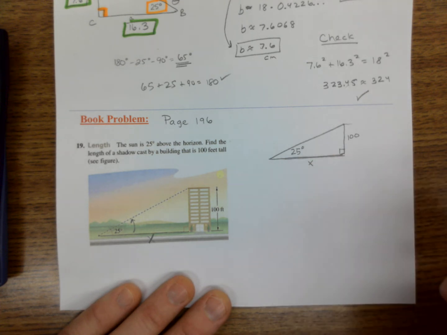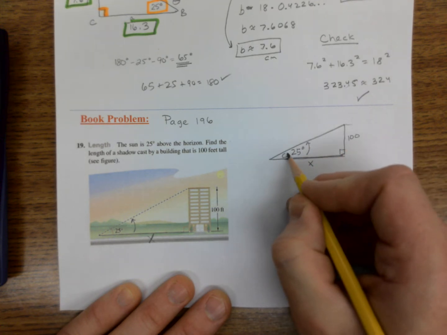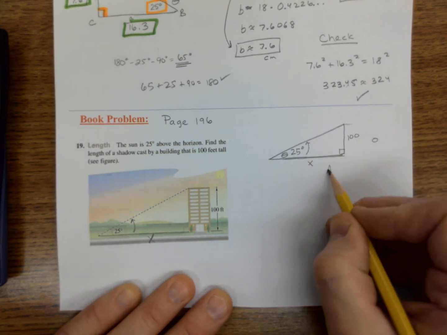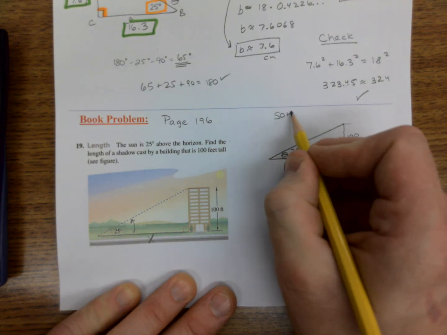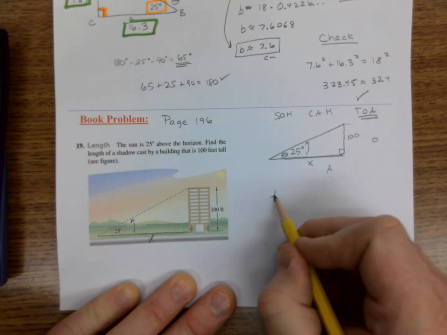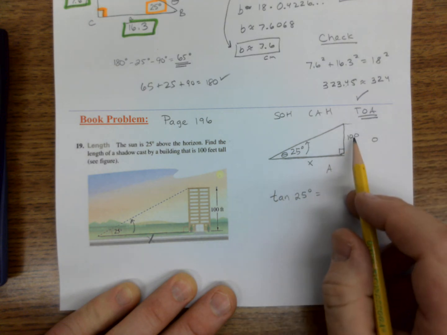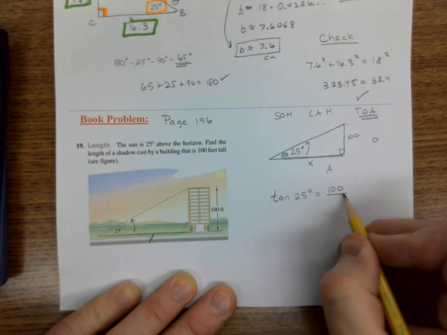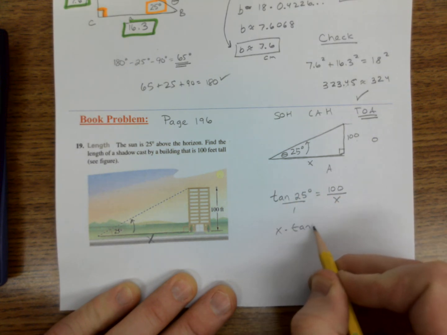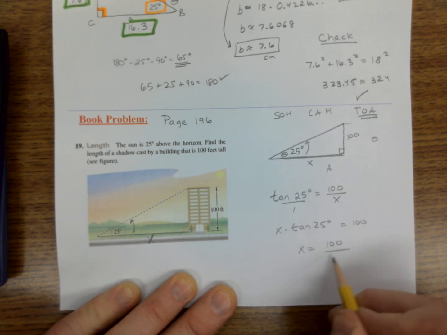Well, we're only going to get to sides and angles by trig ratios in this class. So what do we know about this? If I call this theta, I'm dealing with an opposite and adjacent. Opposite and adjacent. Well, hey, that's in our saying SOHCAHTOA, that is a tangent ratio. So we have the tangent of 25 degrees is equal to the opposite side, which is 100 over our unknown. Let's solve this. We have x times tangent of 25 degrees is equal to 100. Divide both sides by the tangent of 25 degrees.